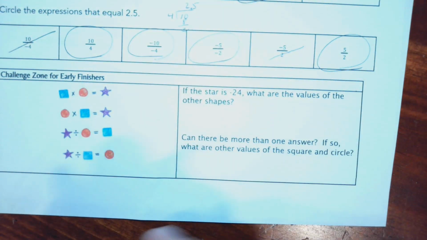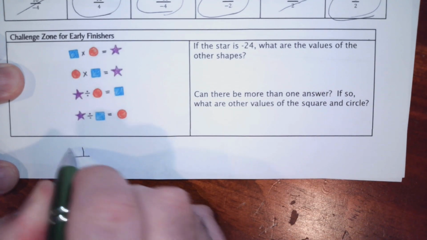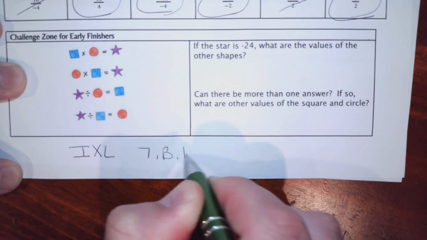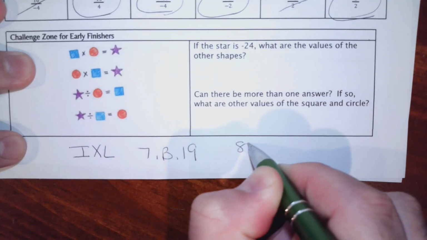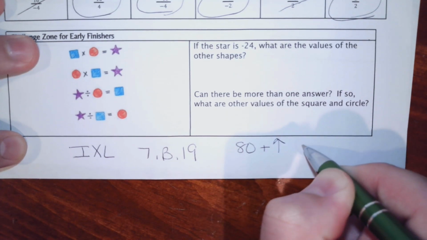And then there's an IXL that you're going to do that I'm going to post to Google Classroom. And it's IXL 7B19. And you're looking for a score of 80 or higher. And then you're having me see that.